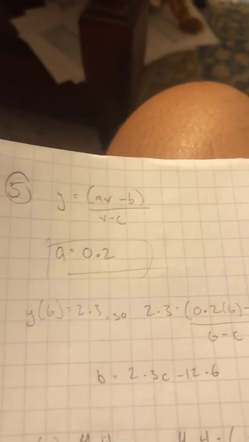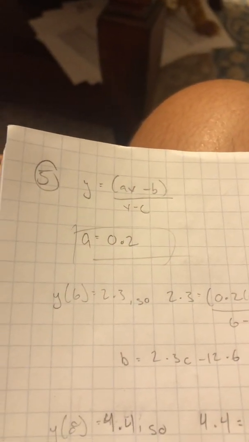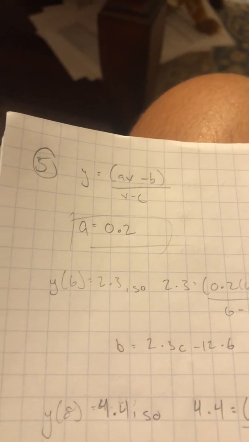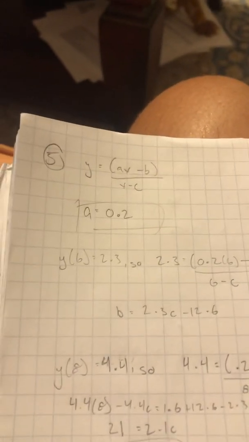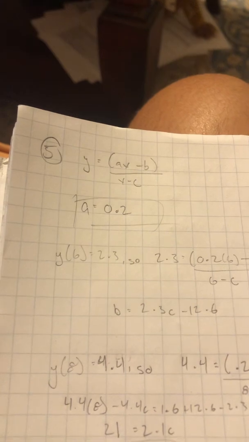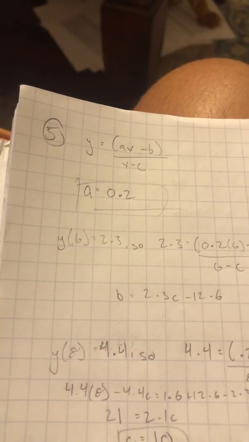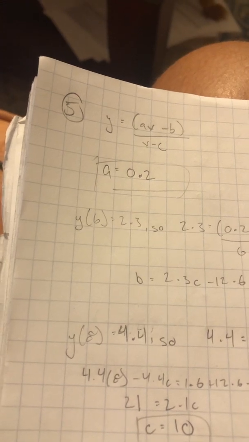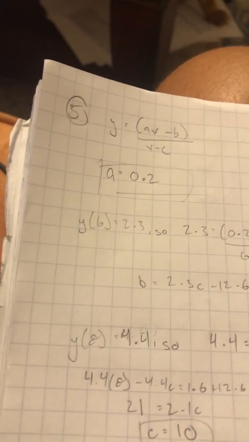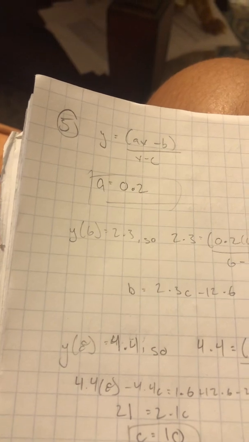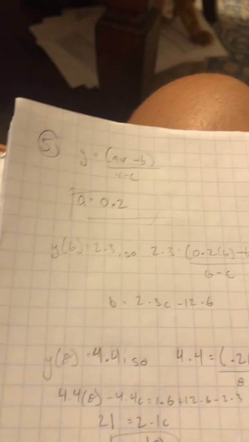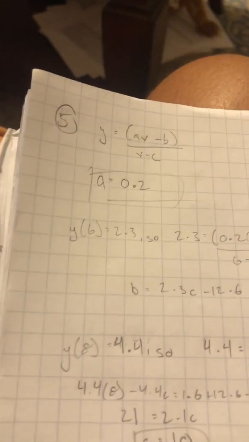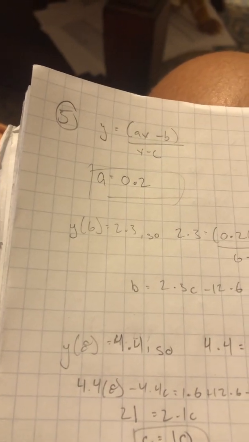So basically what we need to do is we have our model here, which is y equal to (ax minus b) over (x minus c), and we need to solve for a, b, and c. So we know a is 0.2 because the problem basically gives it to us. It says that when he's really far down the hallway, or essentially outside of the magnetic field, it reads 0.2.